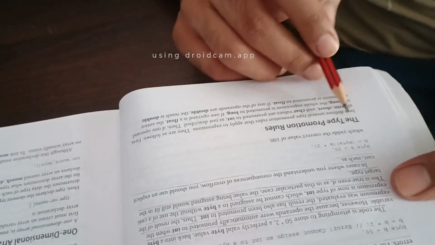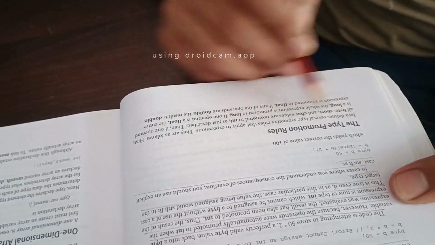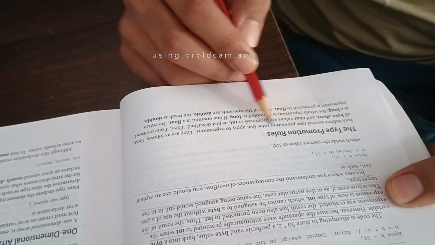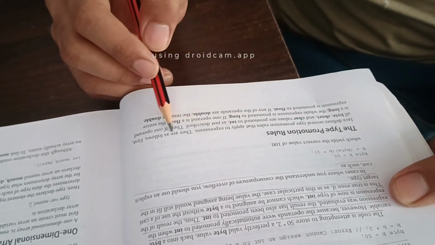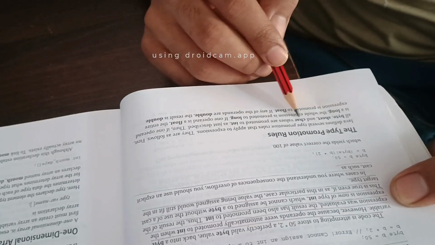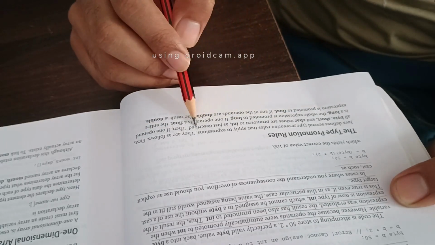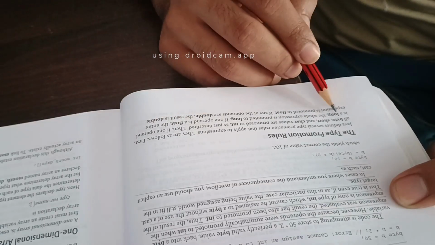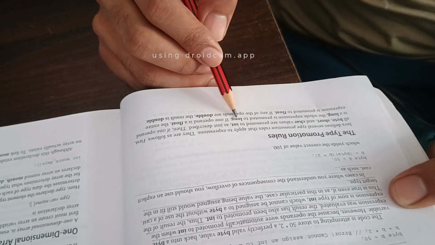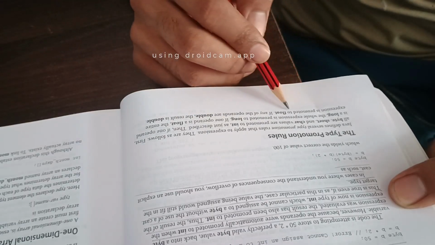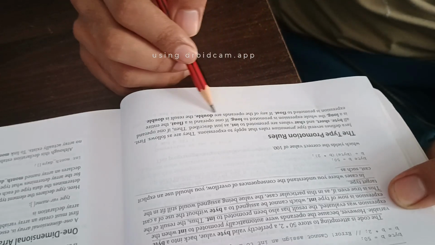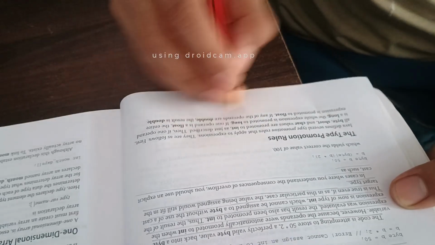Okay. Then we move on to type promotion rules. Java defines several type promotion rules that apply to expressions. They are as follows. First, all byte, short, and char values are promoted to int, just as described. Then, if one operand is long, the whole expression is promoted to long. If one operand is float, the entire expression is promoted to float. If any of the operands are double, the result is double. Okay.